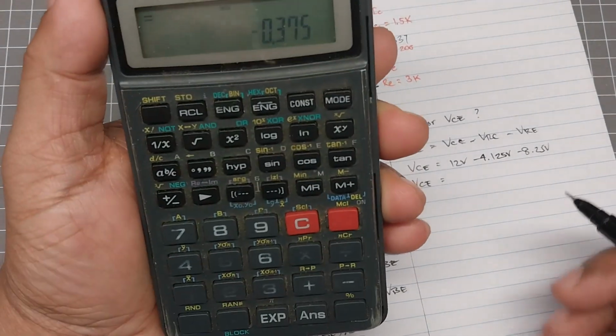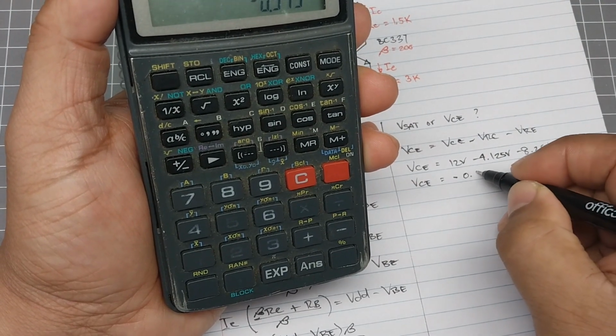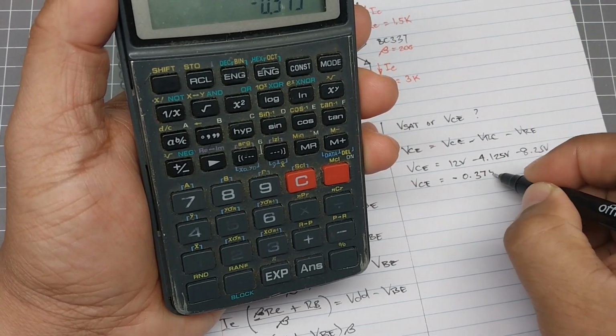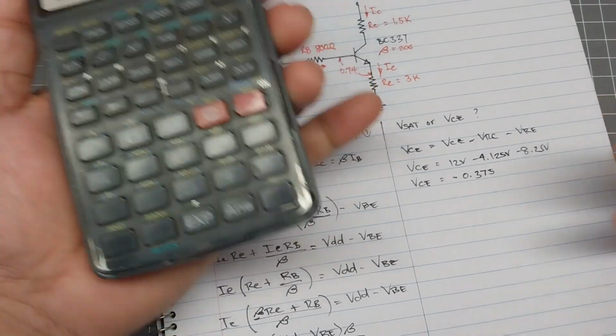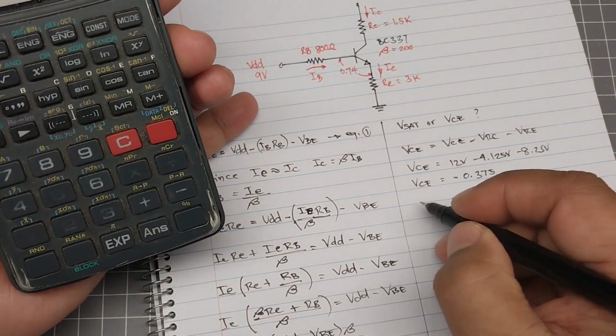So we have negative 0.375, which is saturated.